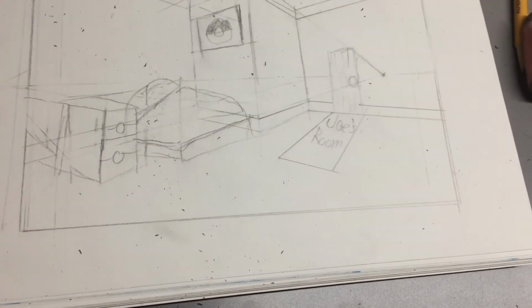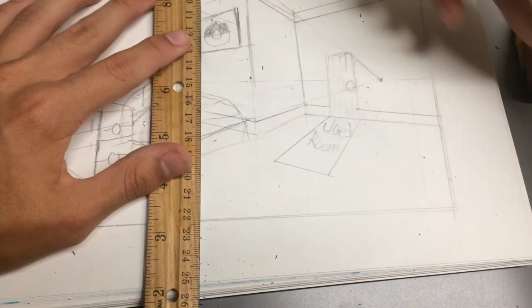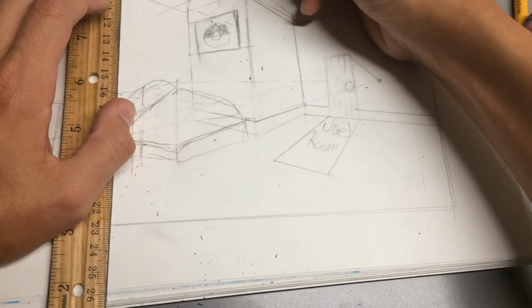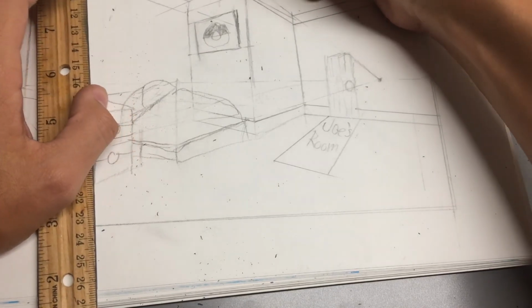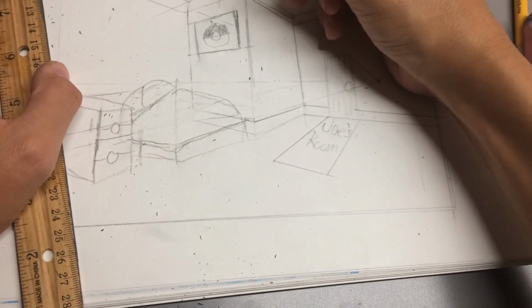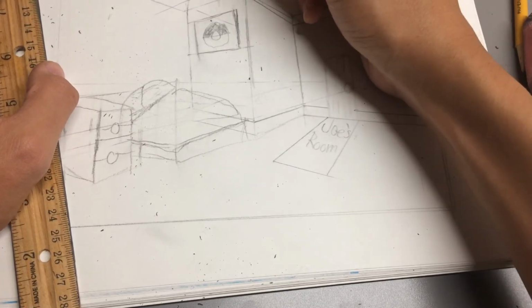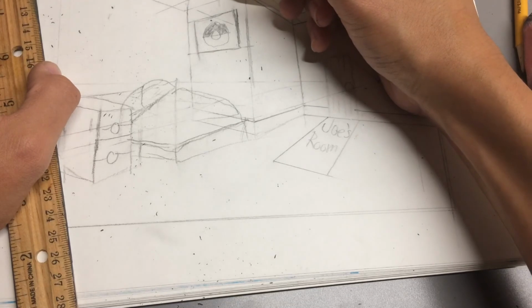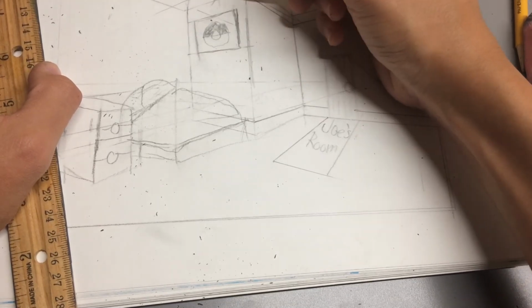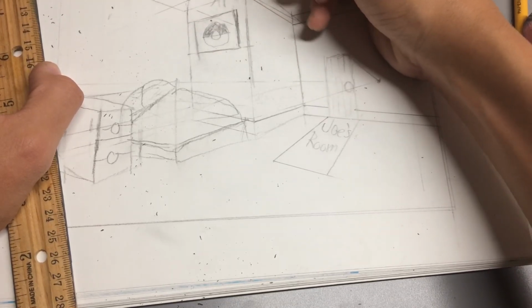Anyway, I'm just going to add one last thing. I'm just going to add a little light source. Should be coming out like that. Let's do that really quickly. Then you can just make light coming out of it. Shade that in.